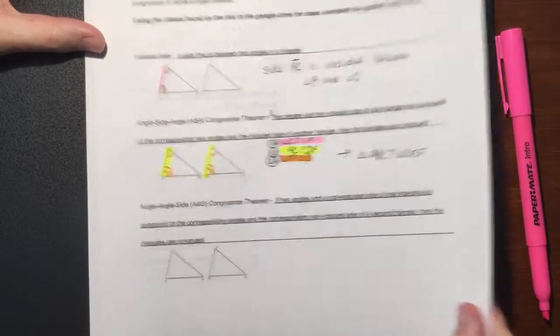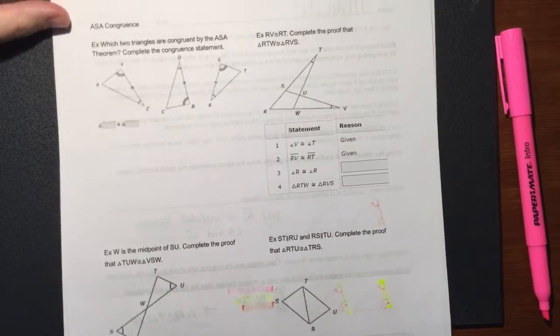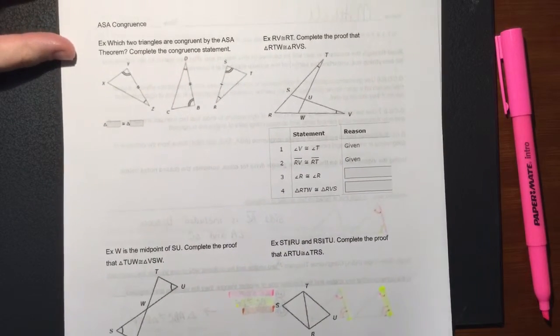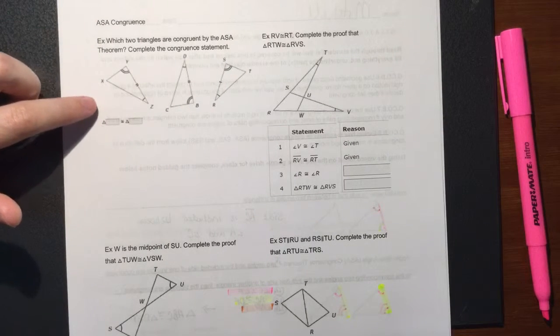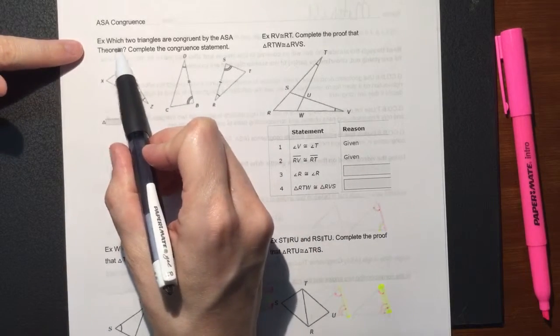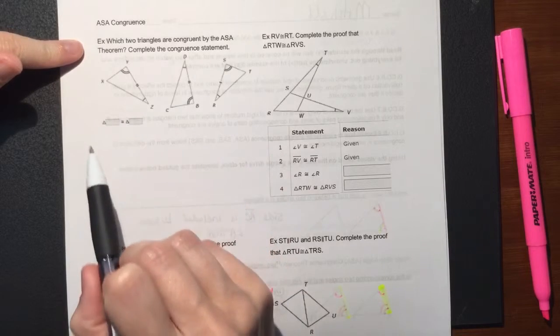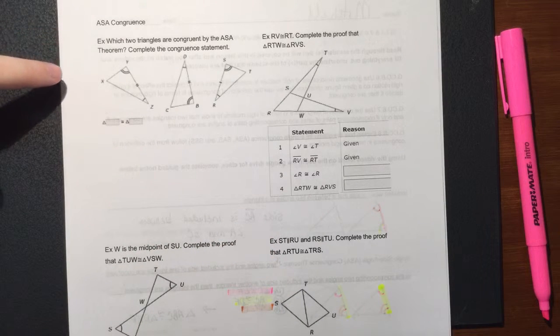So if we give that a try, they can give you all kinds of different problems to do with these. They could give you angle measures, side lengths. They could also just use tick marks and arc marks to show you side and angle measures. Looking at this example, it says, which two triangles are congruent by the angle side angle theorem? Complete the triangle congruence statement.